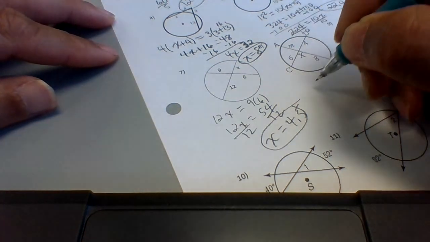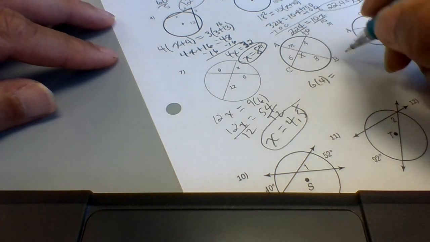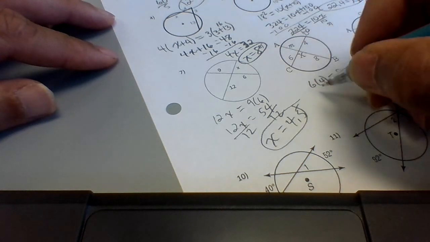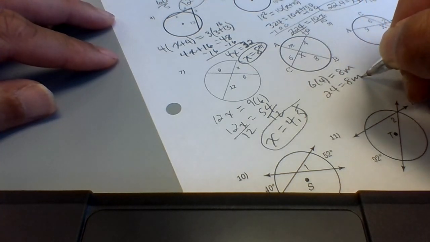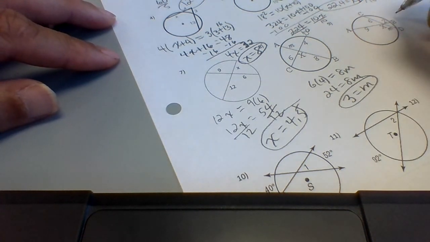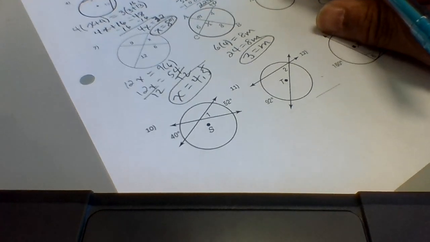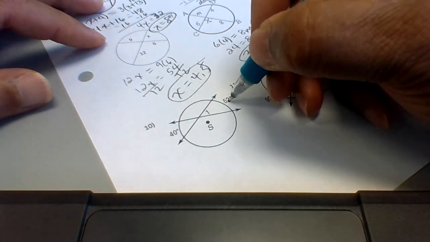All right, and then the next one is cross inside again. So it's going to be 6 times 4 equals 8 times m. And so 24 is equal to 8m. So 3 is equal to m. And the next one is going to be 6 times m is equal to 9 times 2. So 6m is equal to 18. Divide both sides by 6, so m is equal to 3.